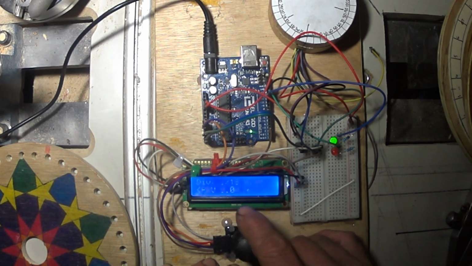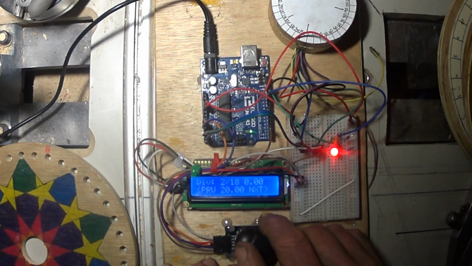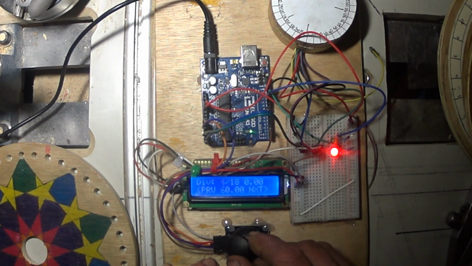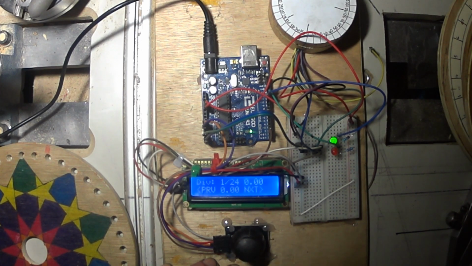Go back up to your actual dividing, 20, 40, 60, and so on, all the way back around to 360. And I'm going to reset it again, and that's division by angle.